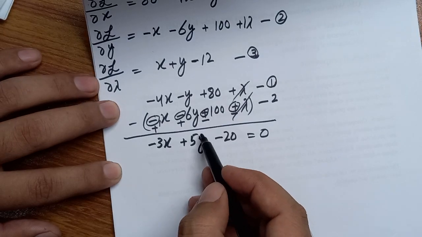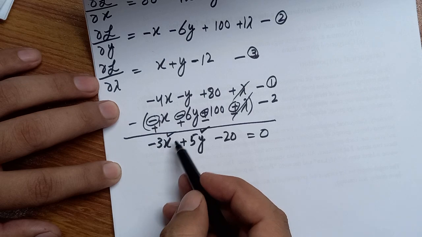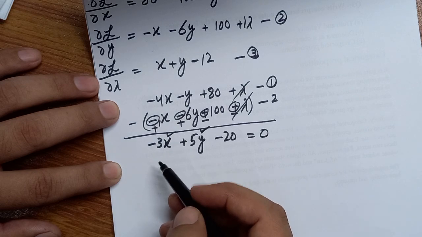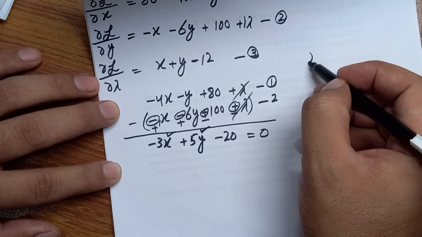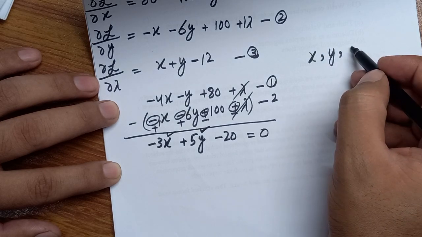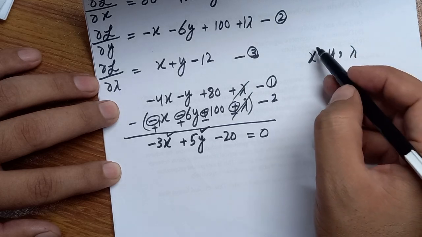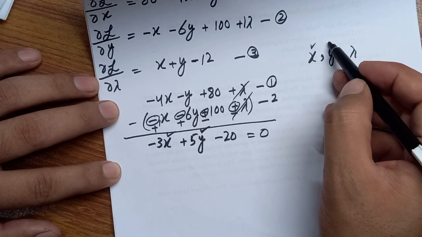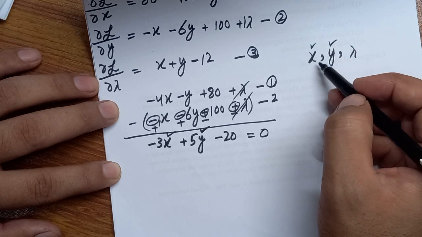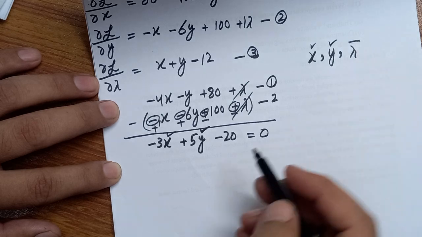Now let's find the value of y here. We can also find the value of x, it's up to you. If you want to find x and y first, and then at the end you should find the lambda, it's up to you. If you want to find this one first or this one first, no problem, but lambda will be found at the end.